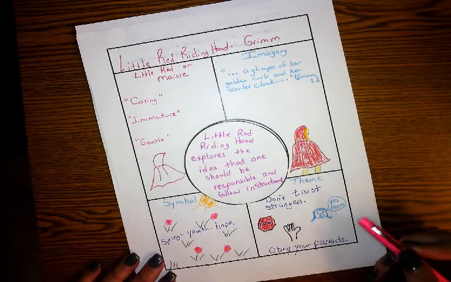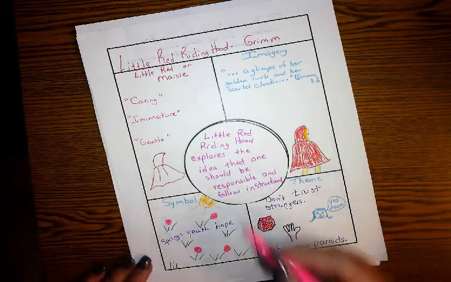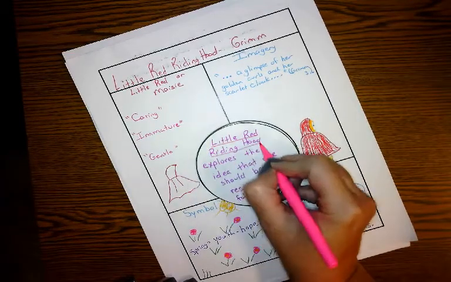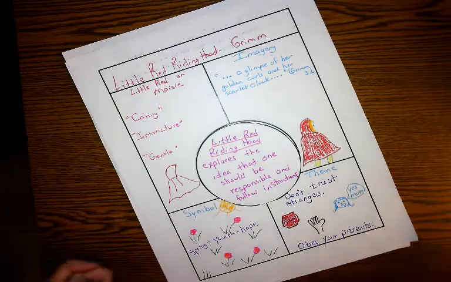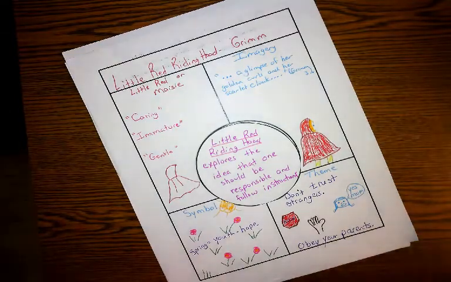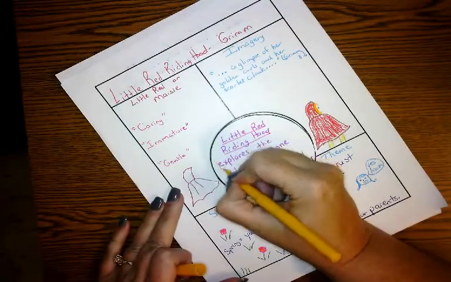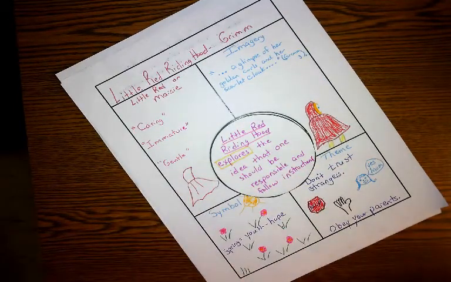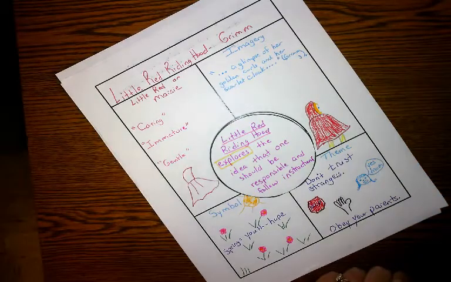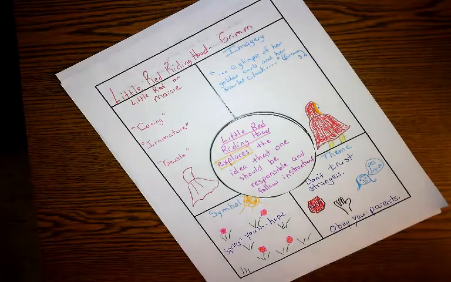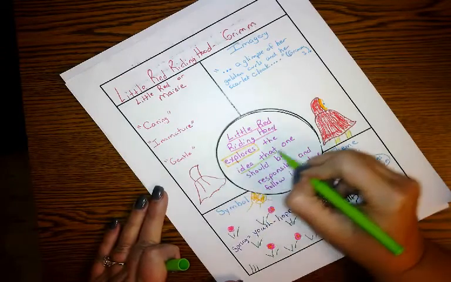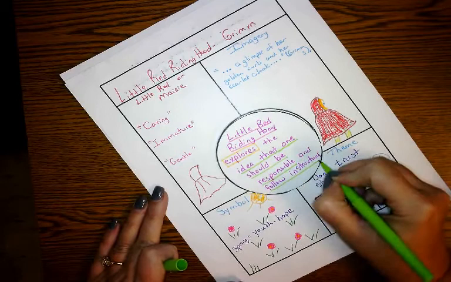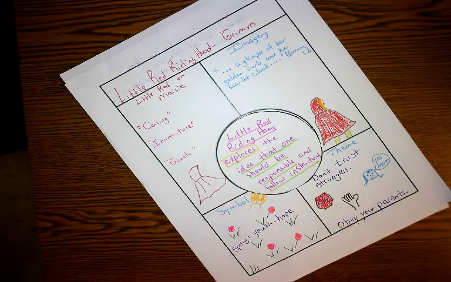Then this is my theme, my main idea. Here's the title, Little Red Riding Hood. Then this is my strong verb, explorers. And then this is the main point, that you should be responsible and that you should follow instructions.